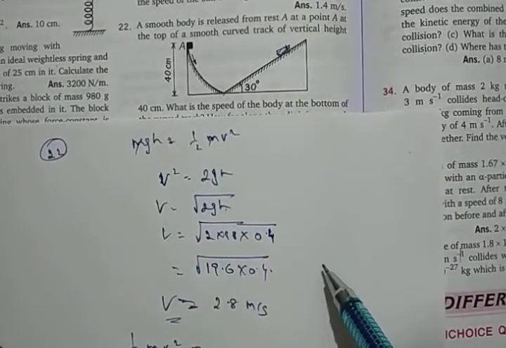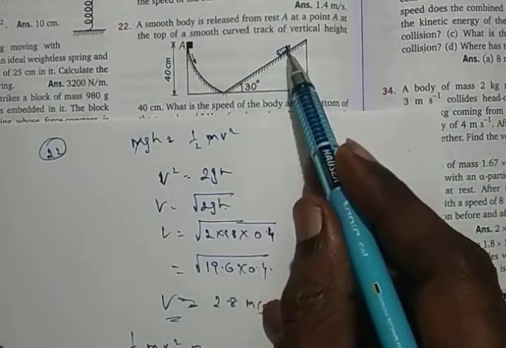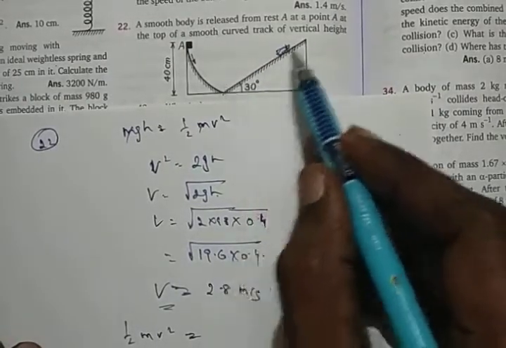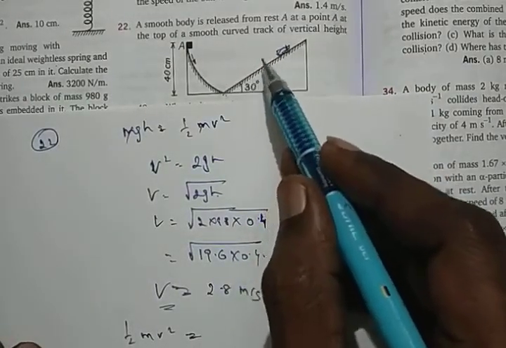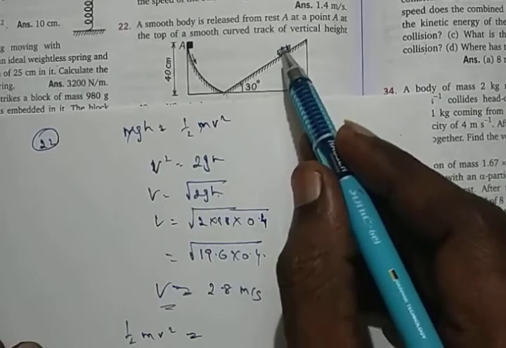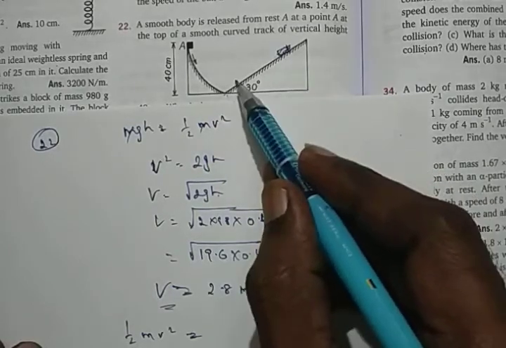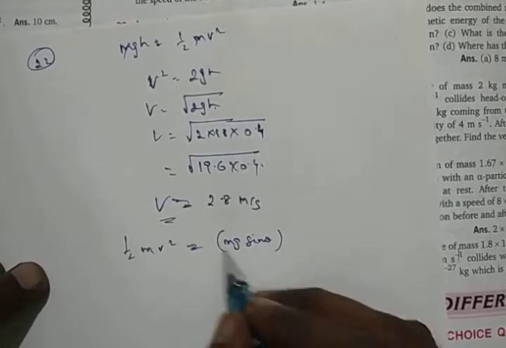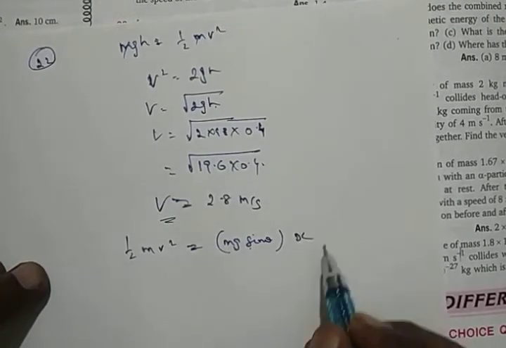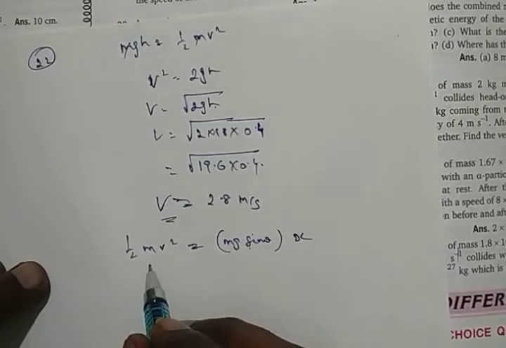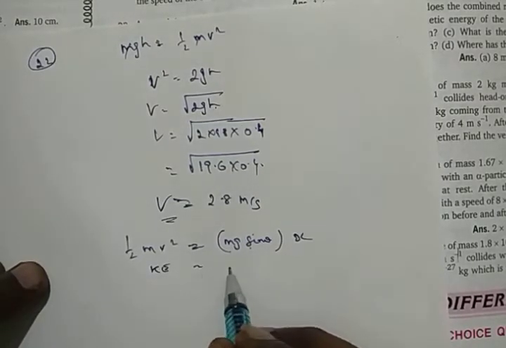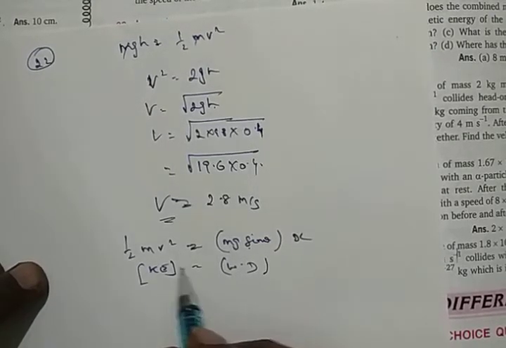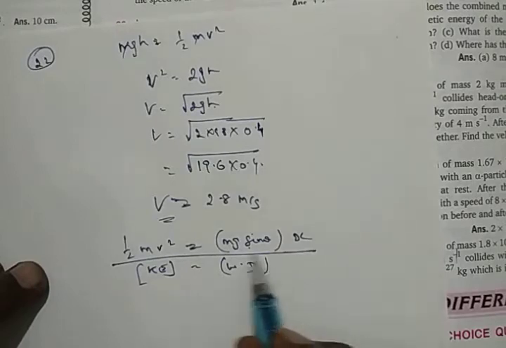The force going downward is mg sin theta. Please remember, this is mg sin theta when it goes down. That is the force, and there's a distance here. The kinetic energy is going to be equal to work done. This is the basic thing.